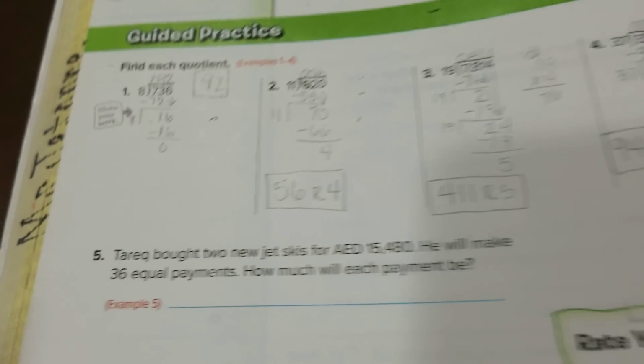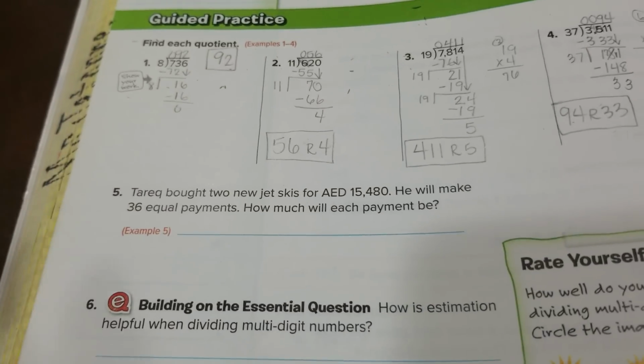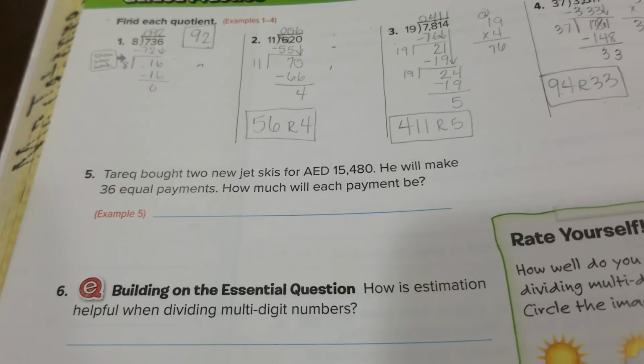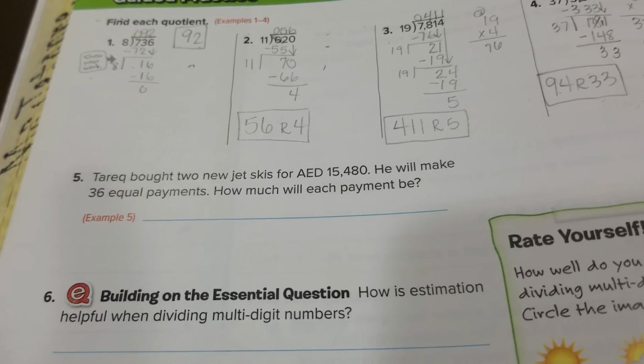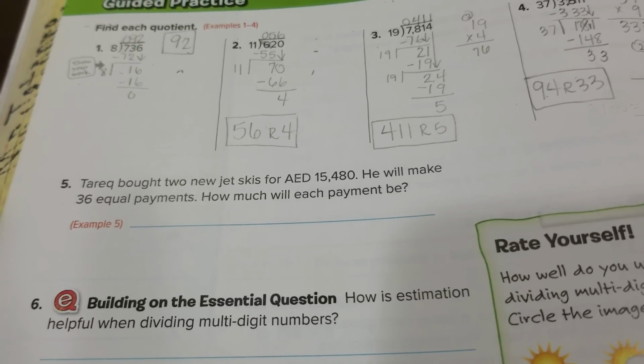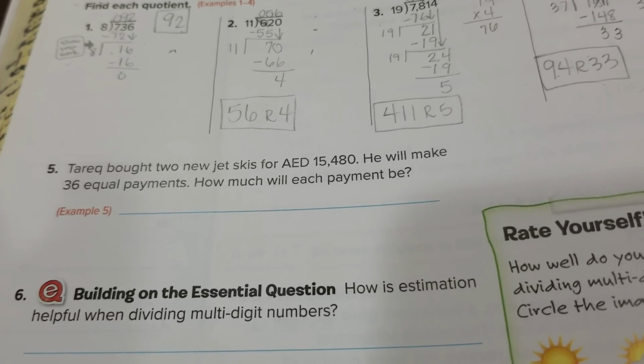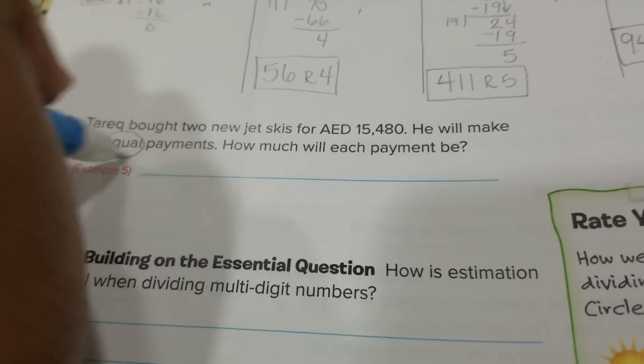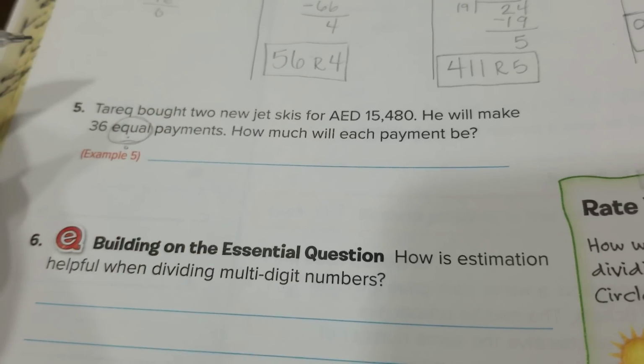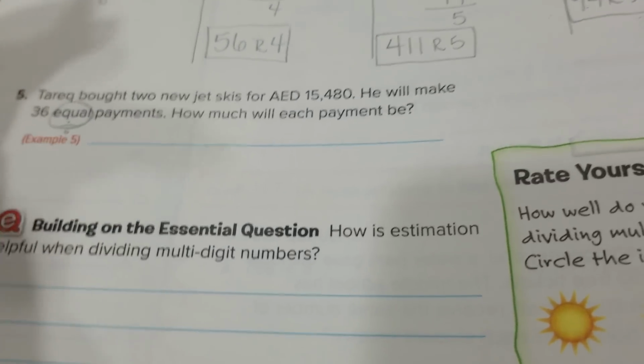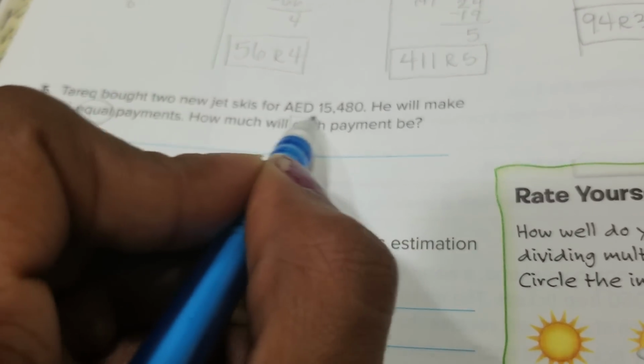Our last question. Question 5. Tadek bought 2 new jet skis for 15,480 AED. He will make 36 equal payments. So this word equal is the one that tells us to divide. How much will each payment be? We've seen this word each before.